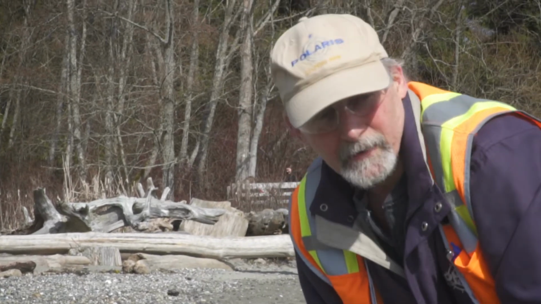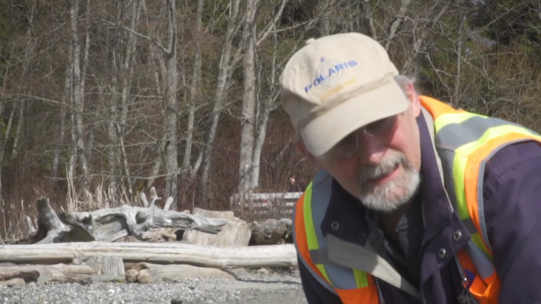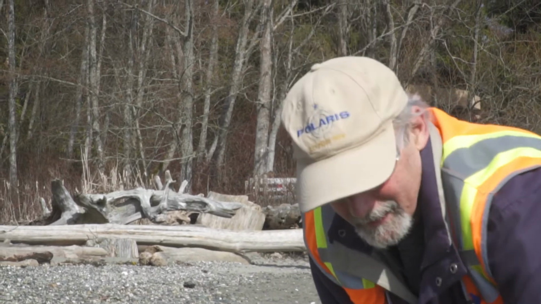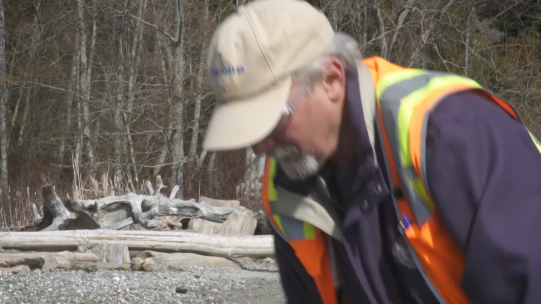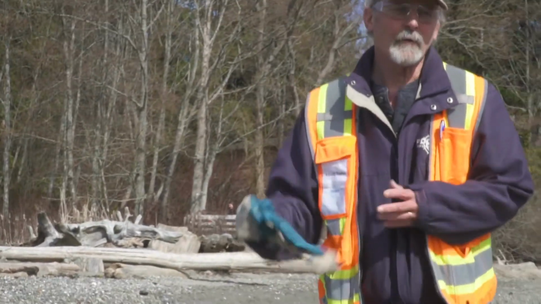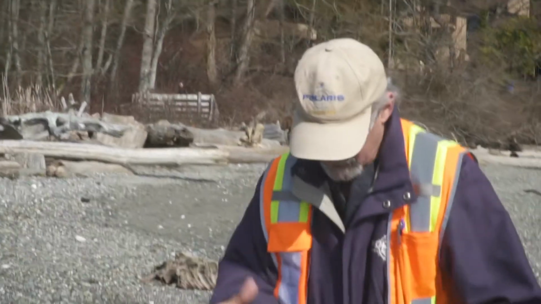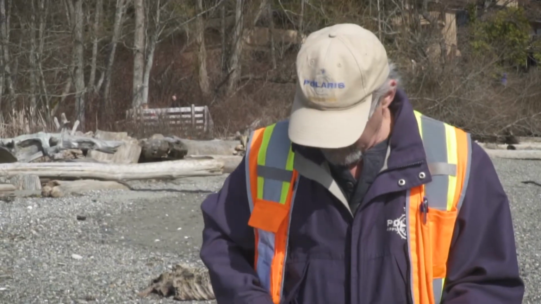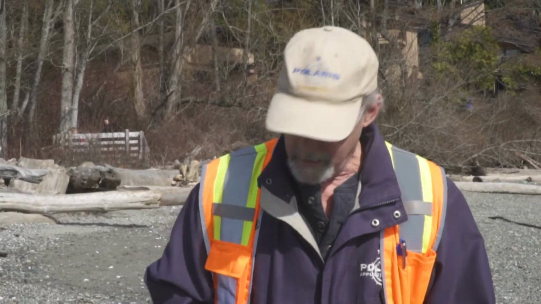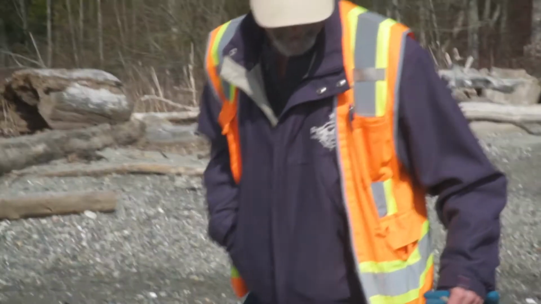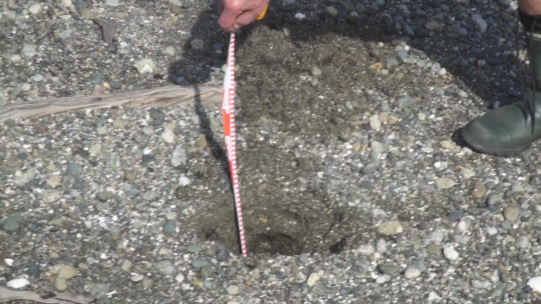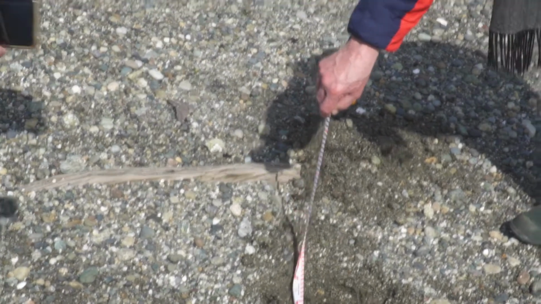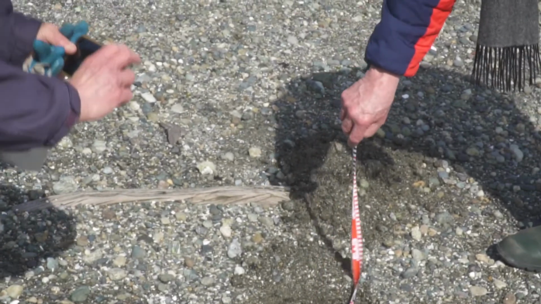If I hit groundwater, I would probably stop digging there, simply because as I dig further, it's just flooding the pit. But now that I have a pit, I want to document the conditions. So amongst other things, we want to document how deep it is. And this is another job for the assistant. So just a little under 20 centimeters to the bottom of that fine grain layer.